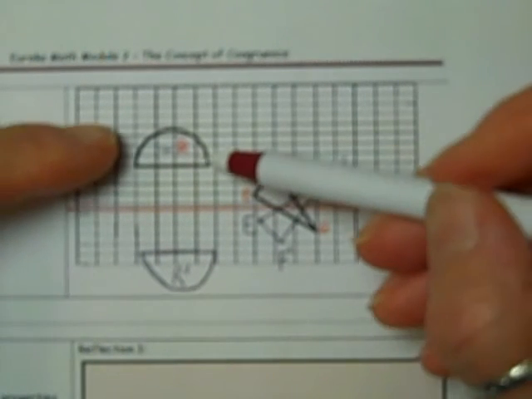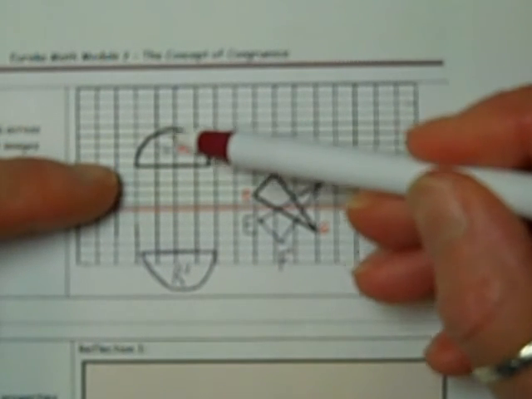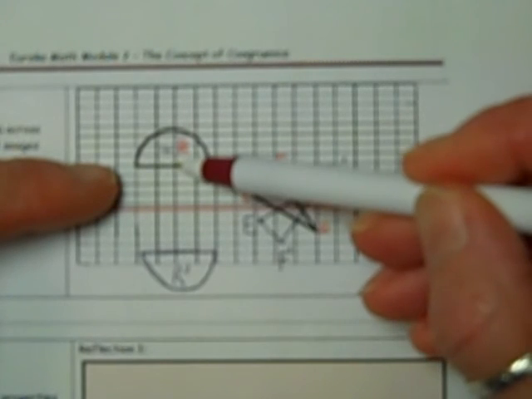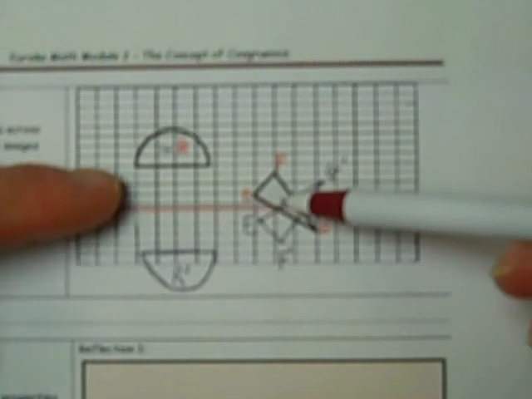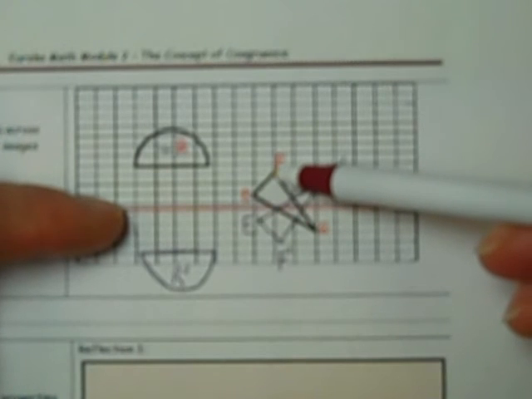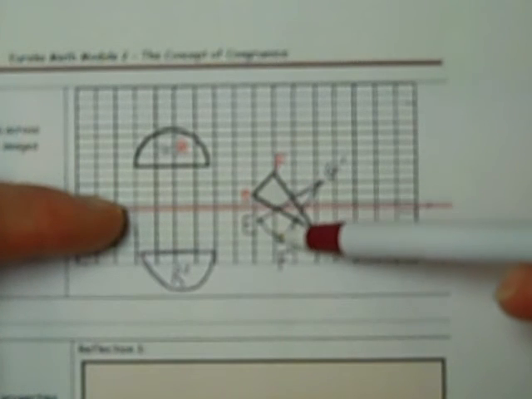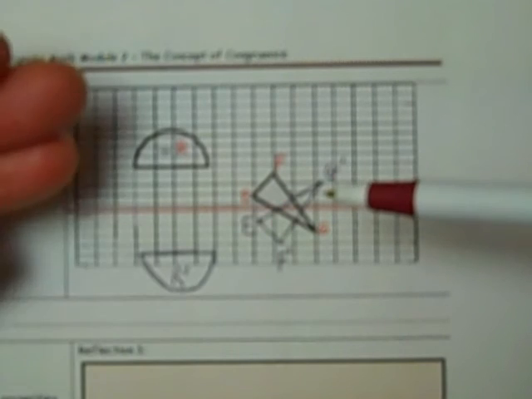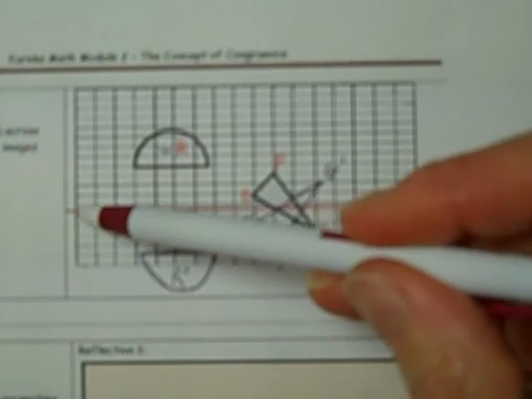So notice that figure R, the top has become the bottom, and the bottom has become the top. Here, notice that the top of the triangle has become the bottom of the triangle when you flip it over your horizontal line.